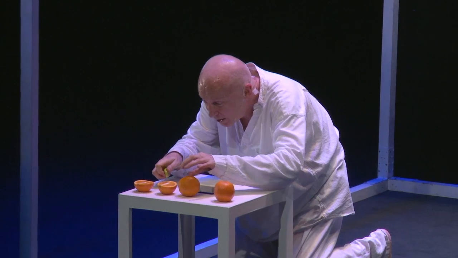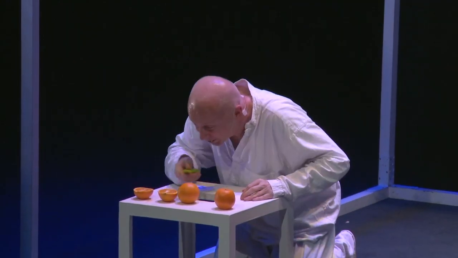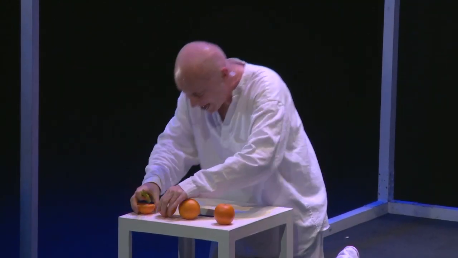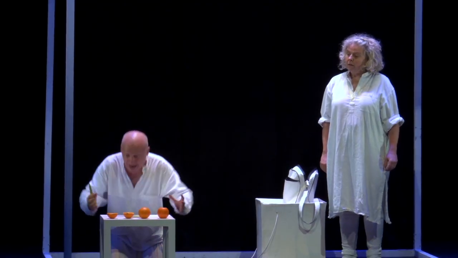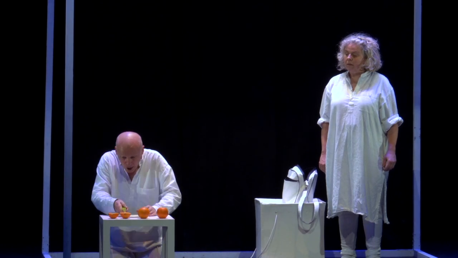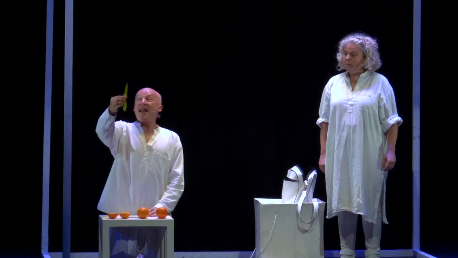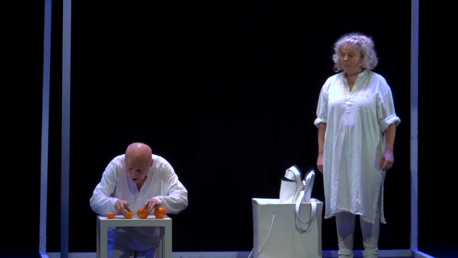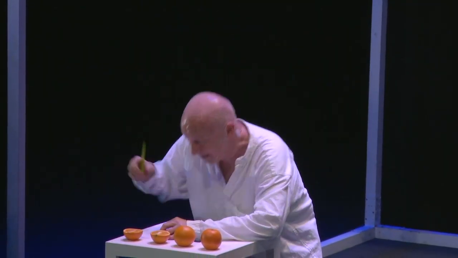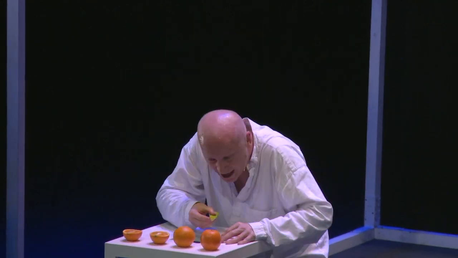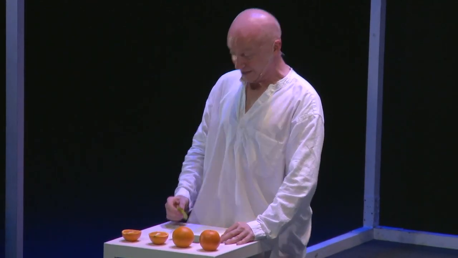1, 2, 3, 4. What are you doing? I'm physicalizing number. Well, I've cut this orange sphere in half with your knife, and now I have 1, 2, 3, 4 pieces of orange sphere. If I cut this piece in half again with your knife, then I will have 1, 2, 3, 4, 5 pieces of orange sphere.